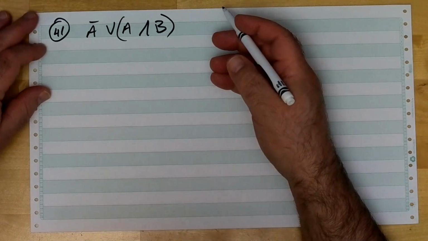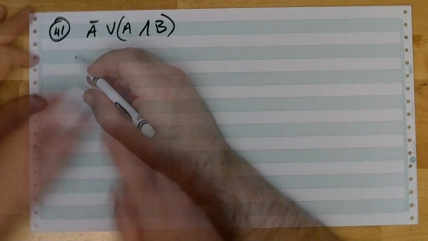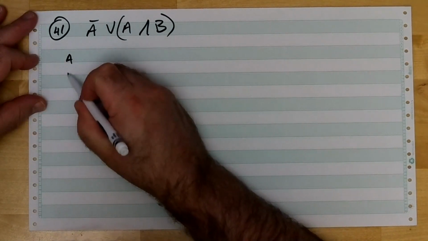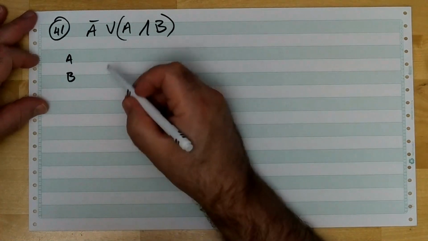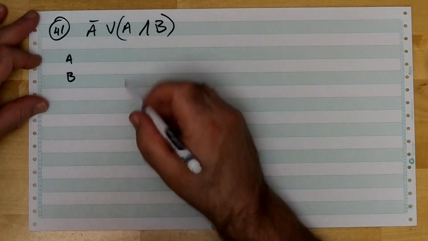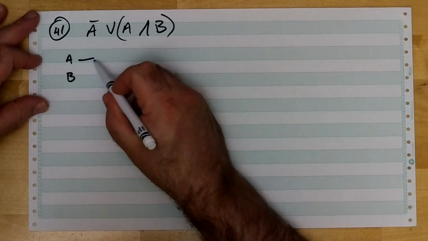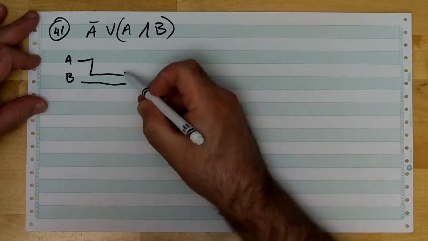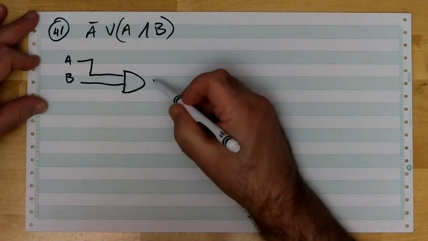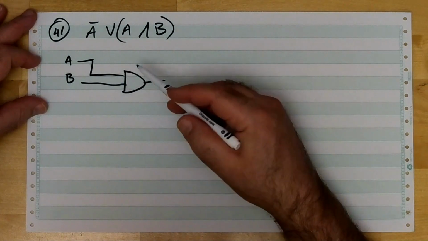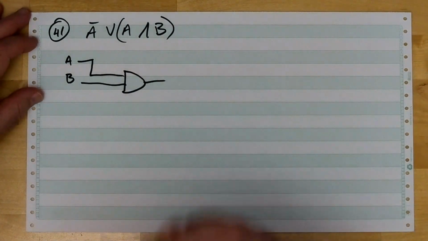Well, we've already seen an AND gate, so we just list down the letters. We say A, we have a B, all right? Now we have A ANDed with B, so we can easily just take A. I'm looking ahead a little bit here, so I'm going to put these two together like this. Put that in an AND gate. As you saw before, this is how the AND function works. Well, what about this other stuff?